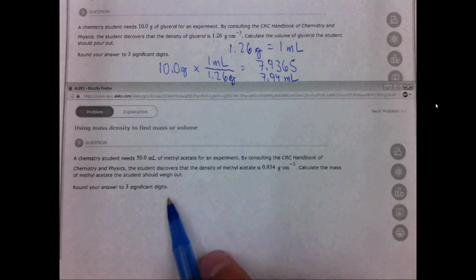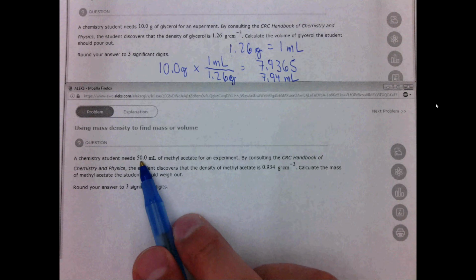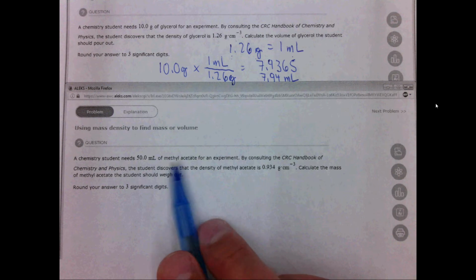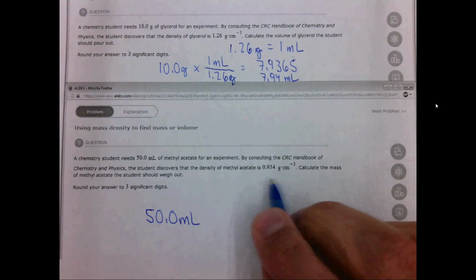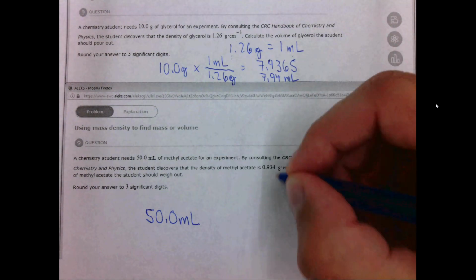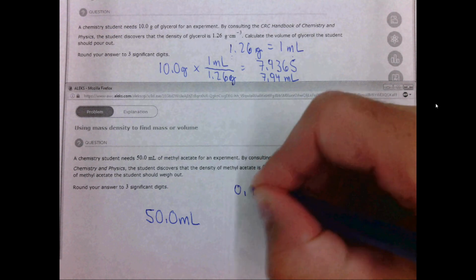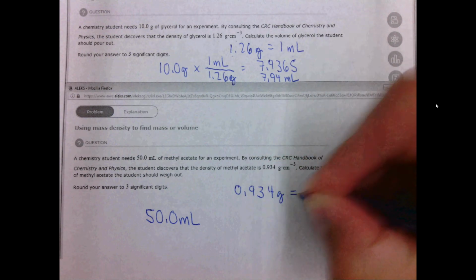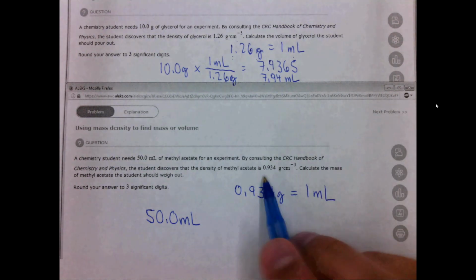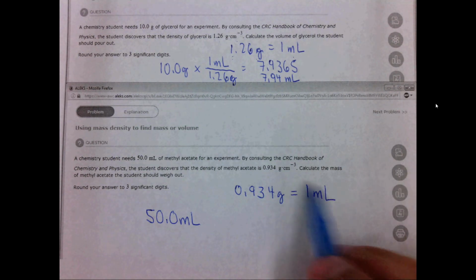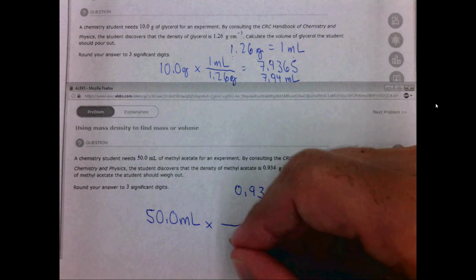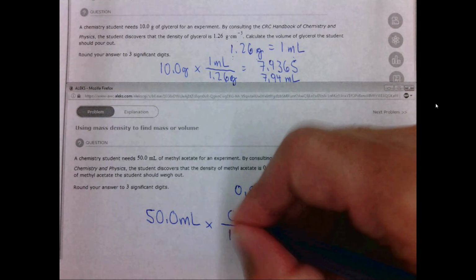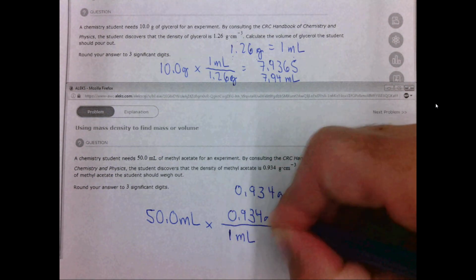On the bottom, we want to do the same thing, except we're going the opposite direction. In this case, we're starting with 50 milliliters, and we want to find the mass of, in this case, methyl acetate. So starting with 50.0 milliliters, again, we have the same type of equality, but for methyl acetate, it does have a different density, so it's 0.934 grams equals 1 milliliter, because it's 0.934 grams per milliliter, or grams per centimeter cubed. Times, in this case, we want to put the 1 milliliter on the bottom so that it will cancel out, and the 0.934 grams on the top.